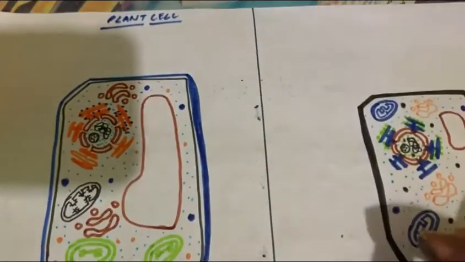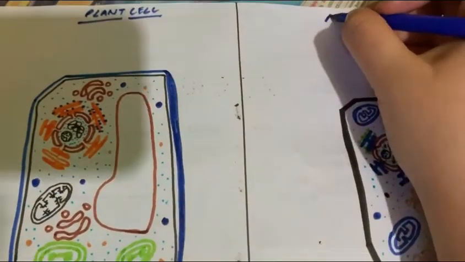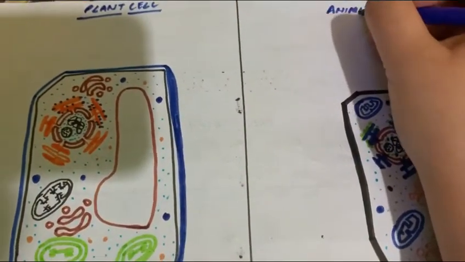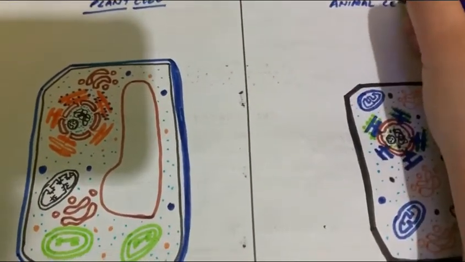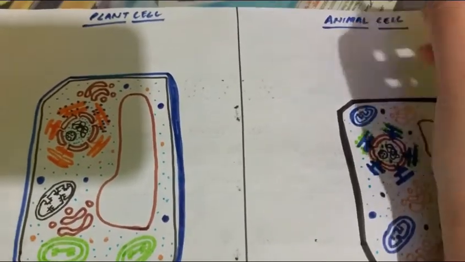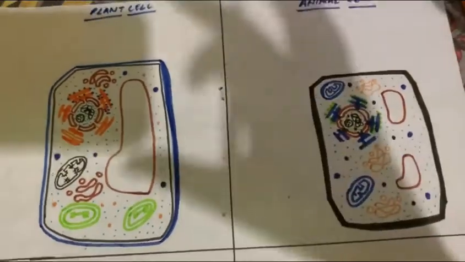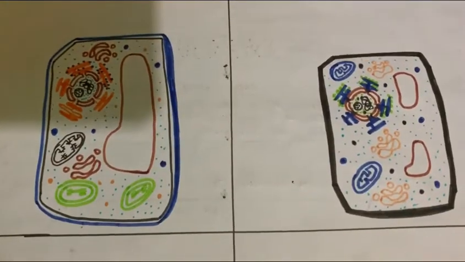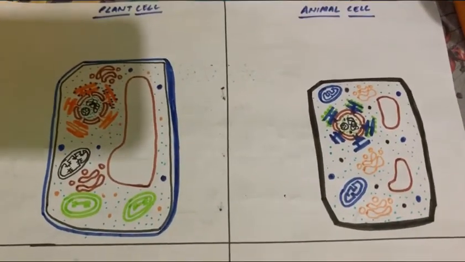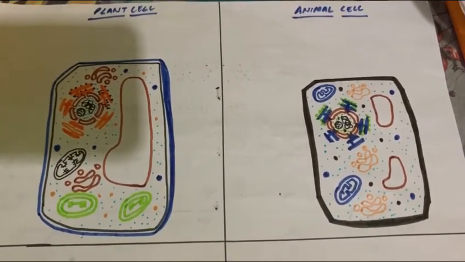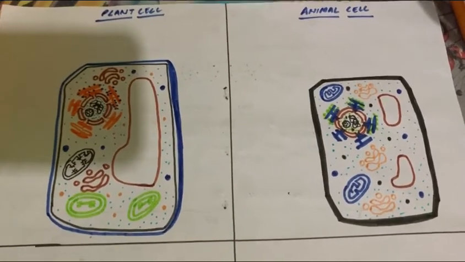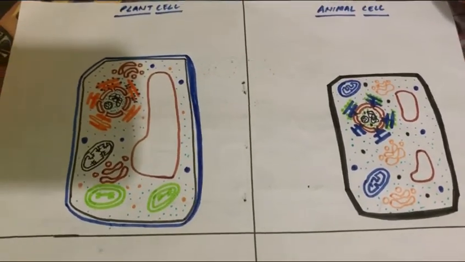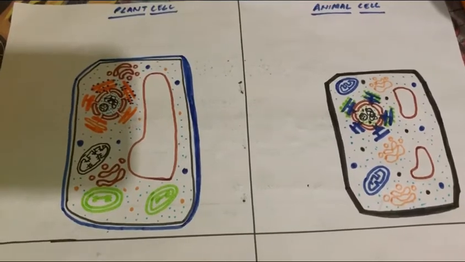This is a plant cell and this is an animal cell. A particular characteristic feature of both of them is that a plant cell is larger in size, whereas an animal cell is smaller in size.